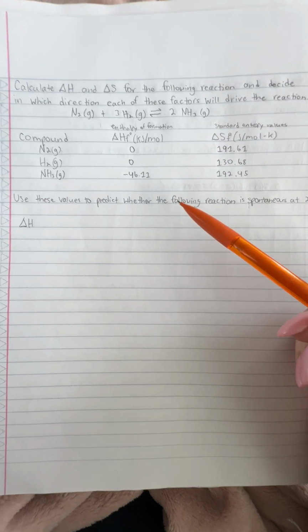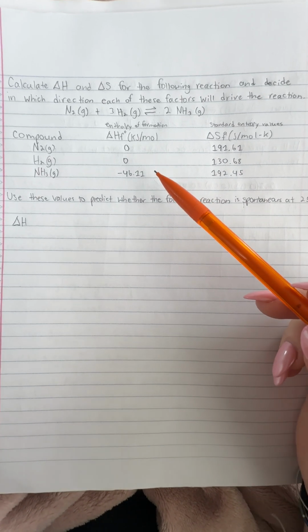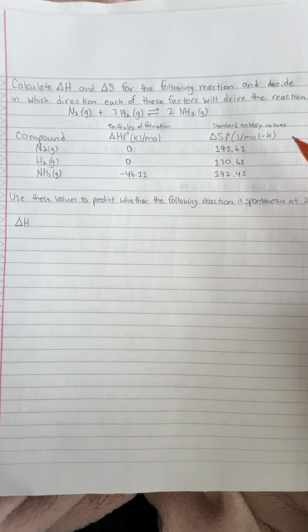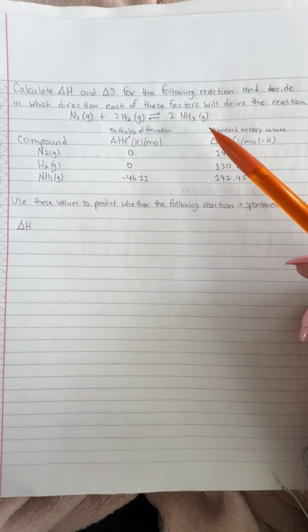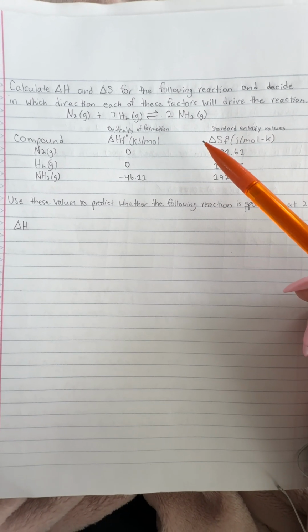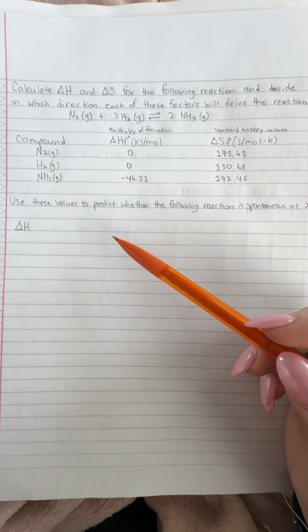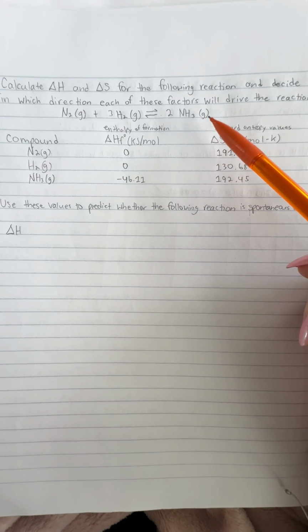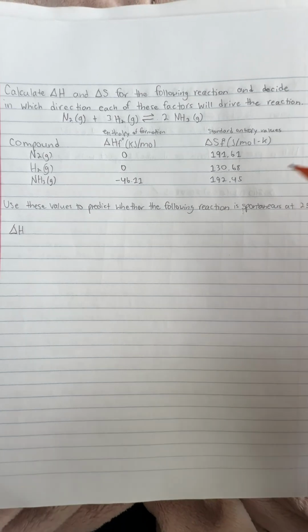So for this question, it's asking us to calculate enthalpy change and change in entropy for this reaction, and then decide in which direction each of these factors are going to drive the reaction, and then use the values to predict whether this reaction is spontaneous at 25 degrees Celsius.